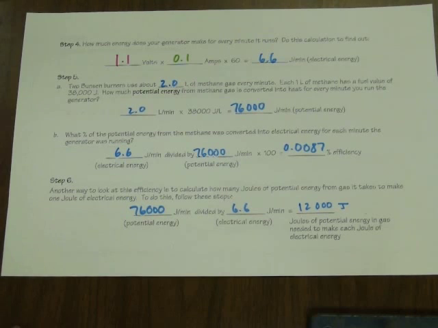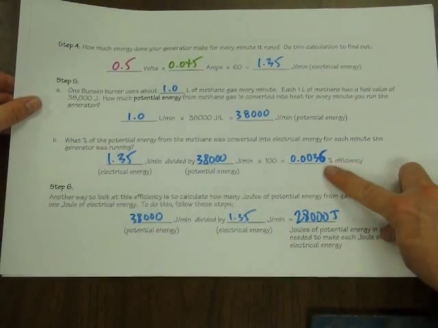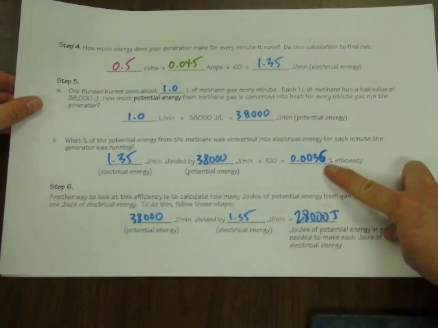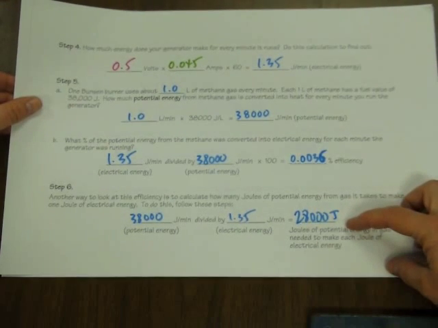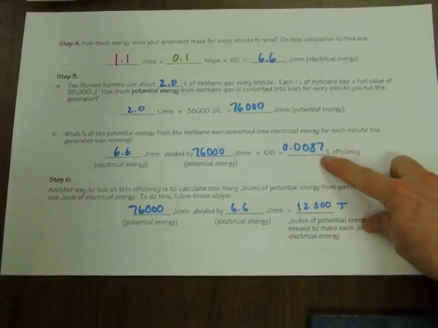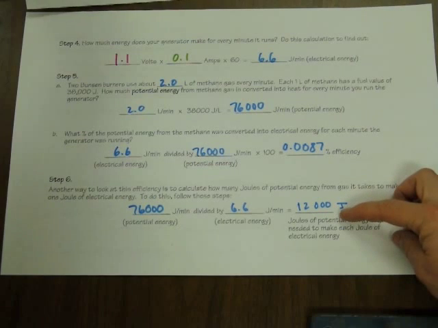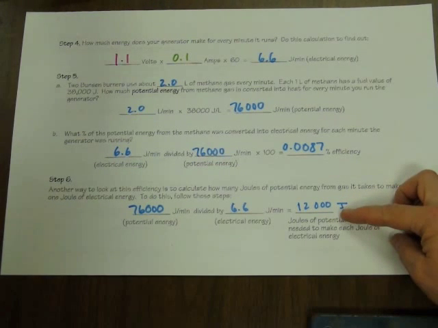Having two of the Bunsen burners put more energy in, and I got more energy back. When I had just one Bunsen burner, it was only 0.0036% efficient, and it cost me 28,000 joules of gas heat energy to make 1 joule of electricity. Now with two Bunsen burners, it's more efficient, and I spend less energy to make each joule of electricity.